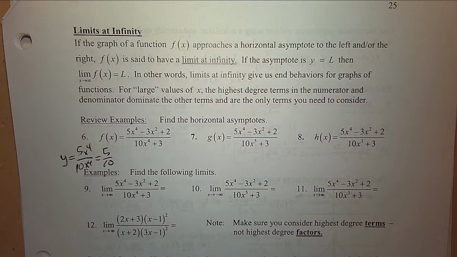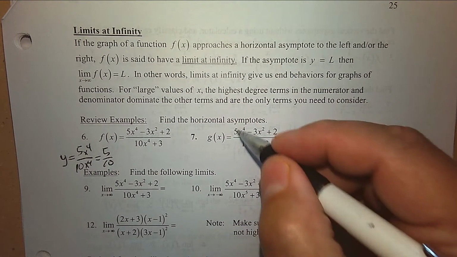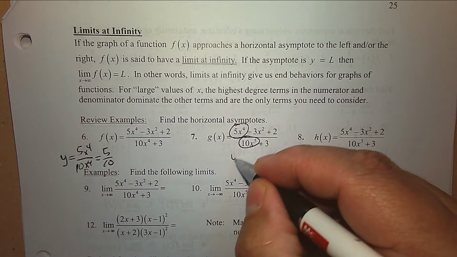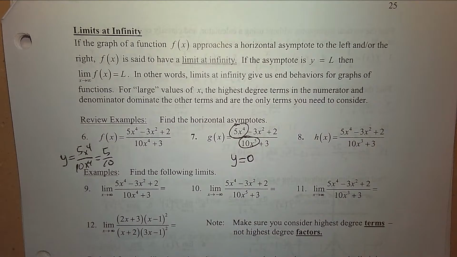What's the power term on top? What's the power term on the bottom? So what's the horizontal asymptote? Why is it y equals 0? Because the degree on top is smaller. Whenever the degree on top is smaller, the horizontal asymptote is always y equals 0.